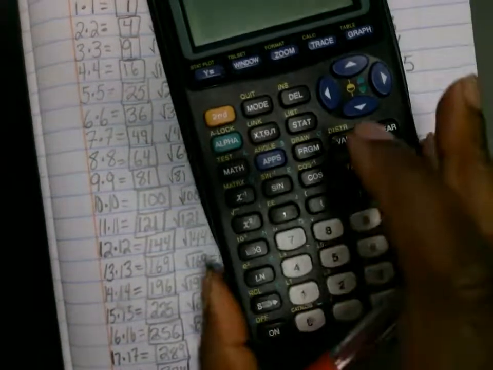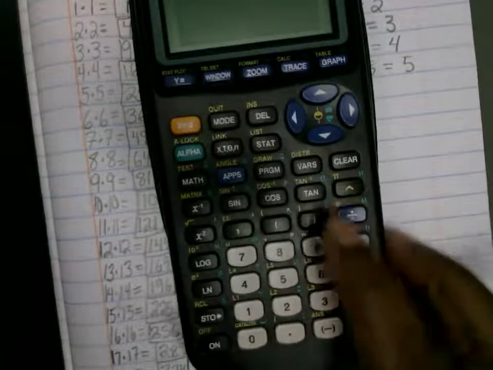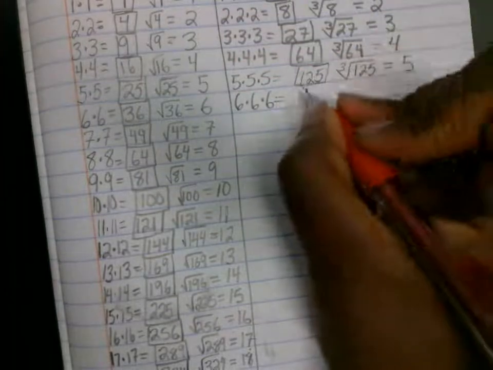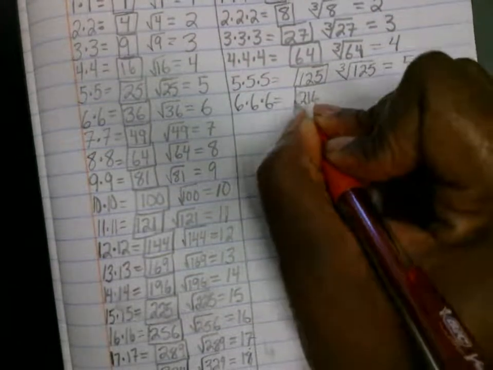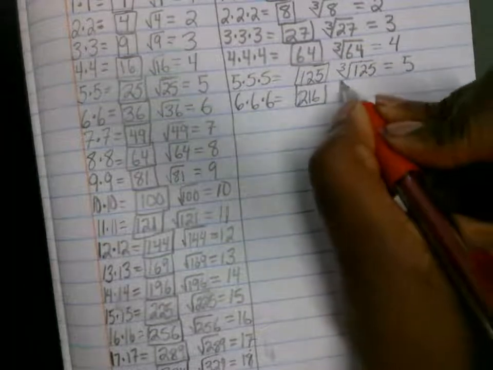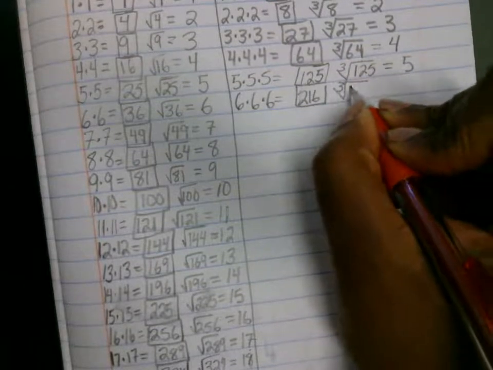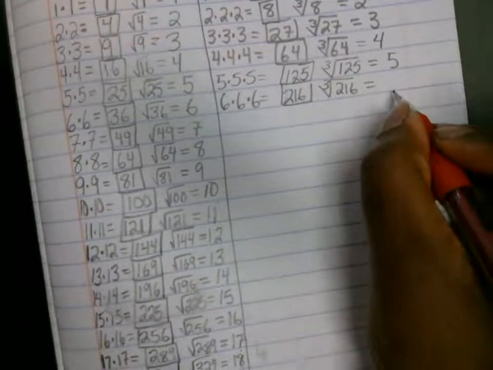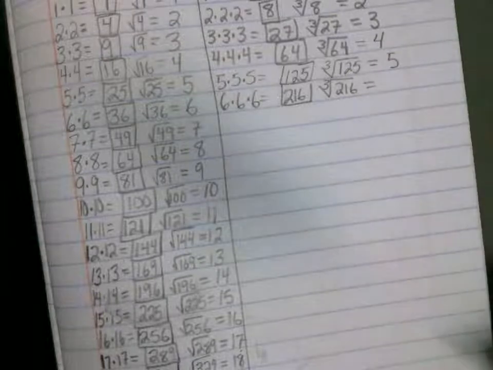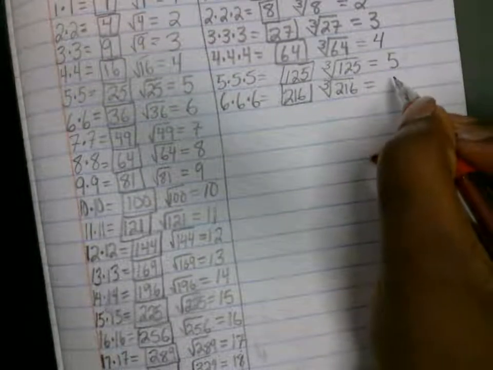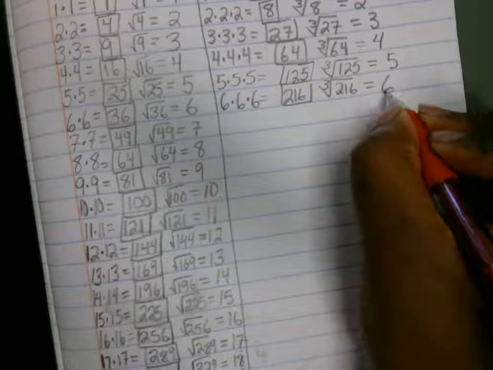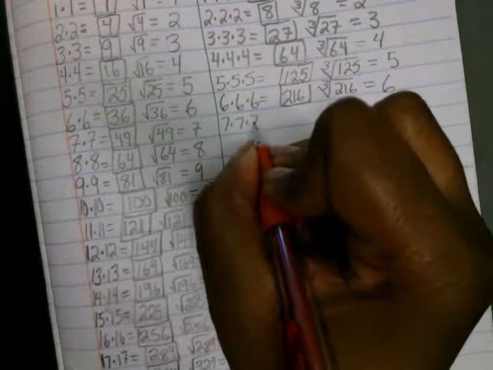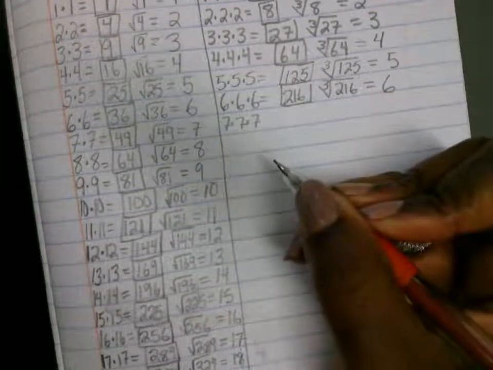How do we type that in? We type that in as 6. We can say caret key 3, and that gives us 216. 216 is a perfect cube. What is the cube root of 216? What's the cube root? So what is the cube root going to be equal to? 6.